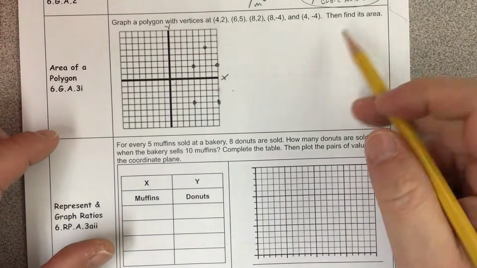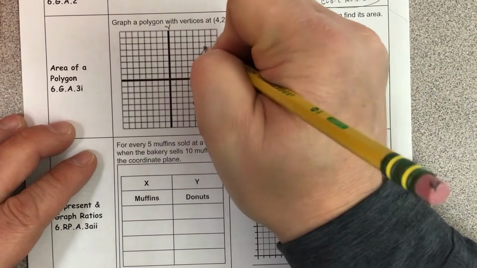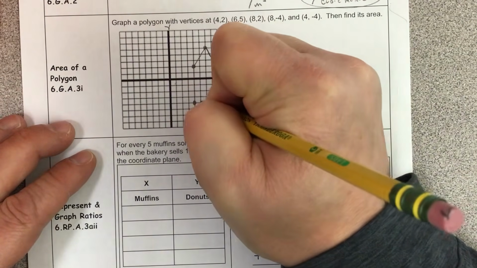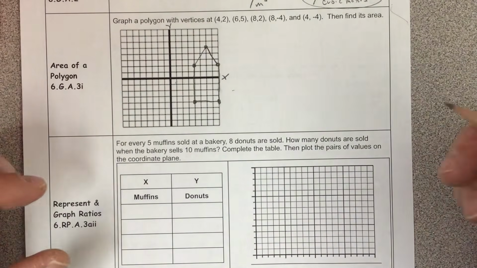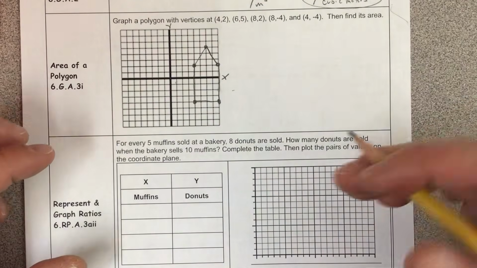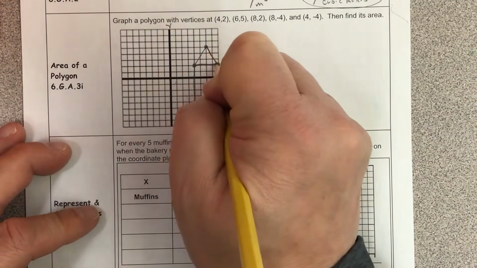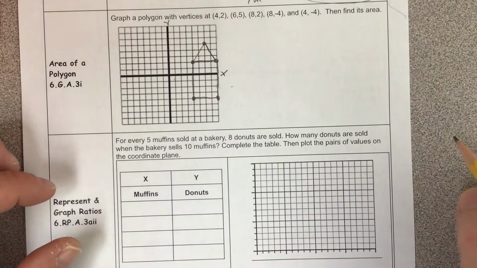Okay. And it says, then find its area. So this is a polygon. So I'm just going to connect the dots here. So this is a 5-sided shape, or pentagon. Sixth graders do not know how to find the area of a pentagon, but if I draw a line connecting these 2 dots here, this breaks it into a rectangle and a triangle, which sixth graders do know how to find the area of.